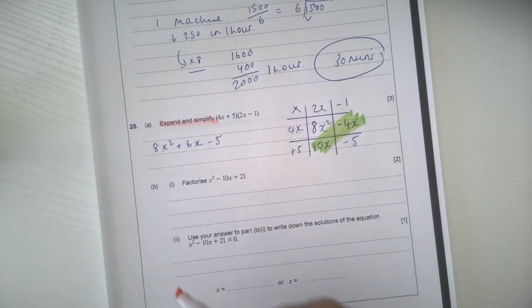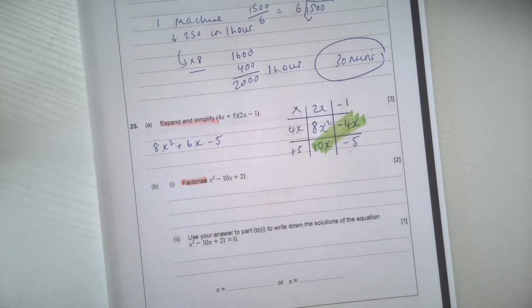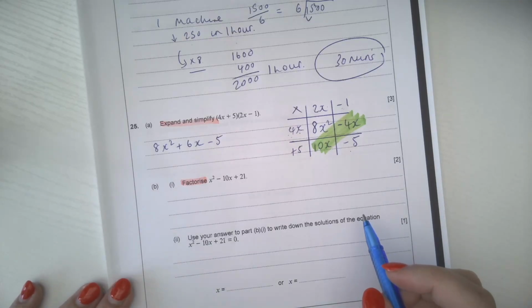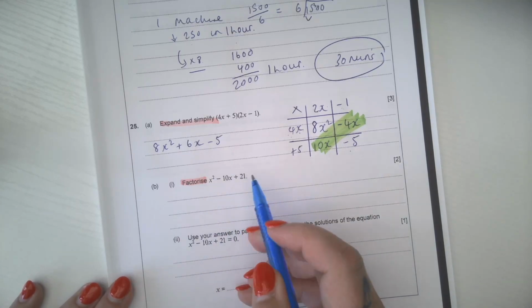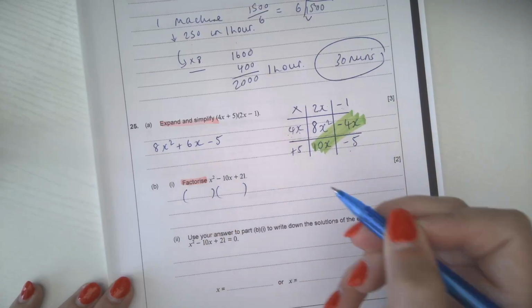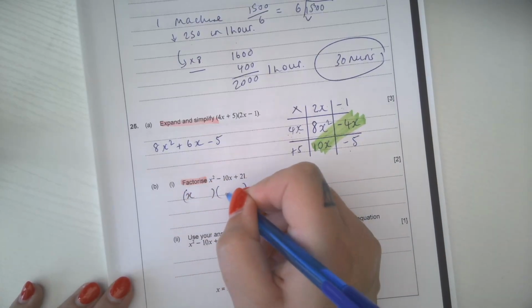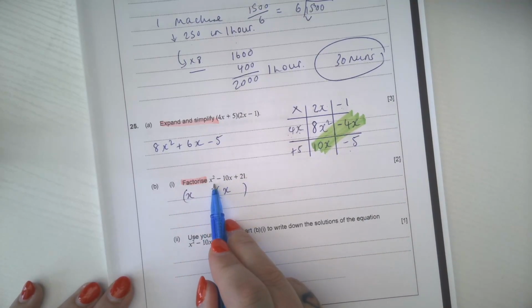Part B, factorise x squared subtract 10x add 21. So this is a quadratic here, so it's going to factorise into 2 brackets, and I know it factorises into 2 brackets because I have a squared term and then that constant number term on the end. So I'm going to put it into 2 brackets. Each bracket's going to have x because that's how I'm going to get my x squared.